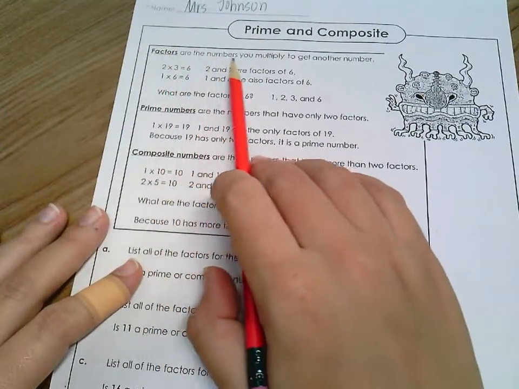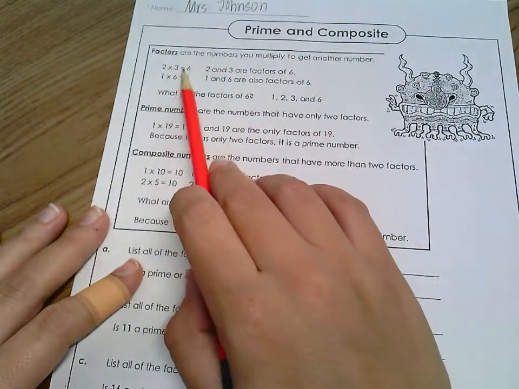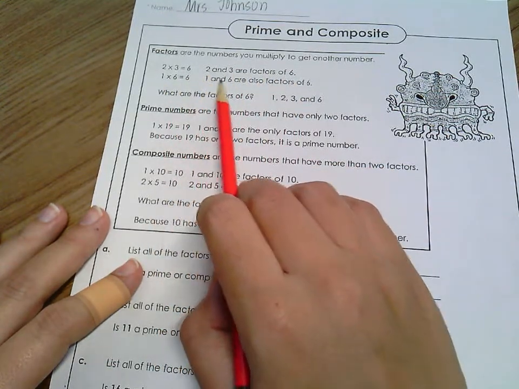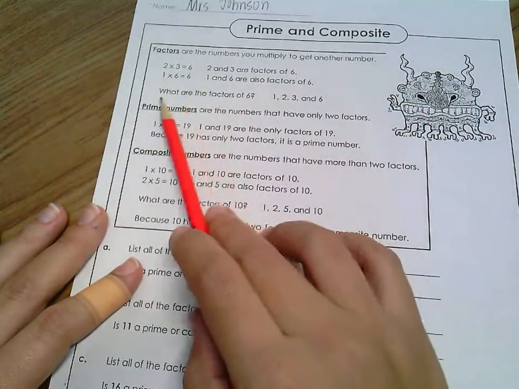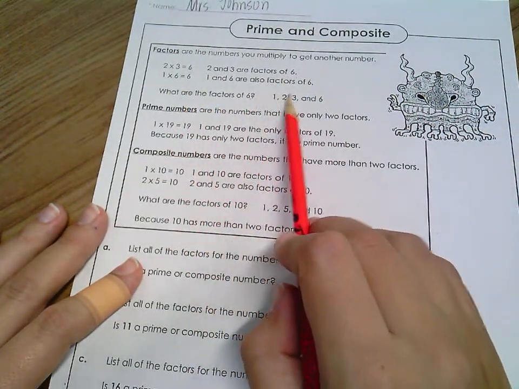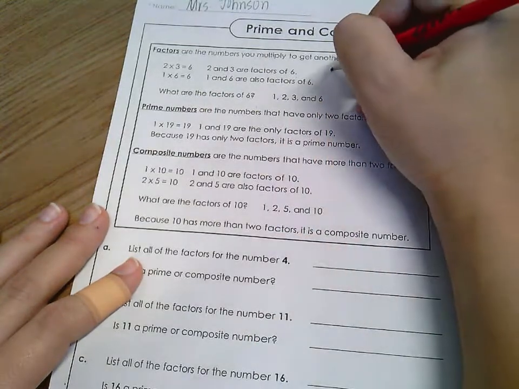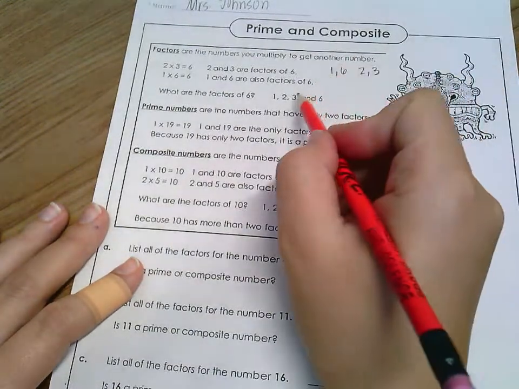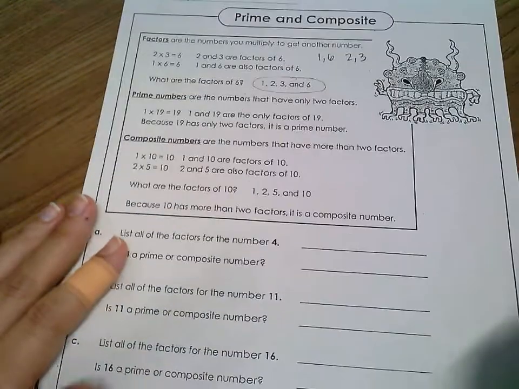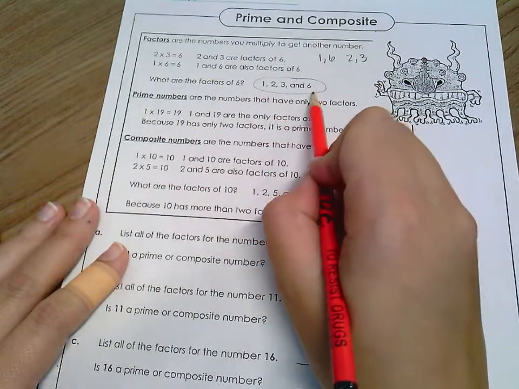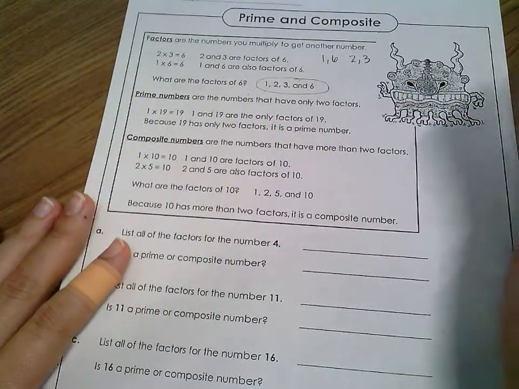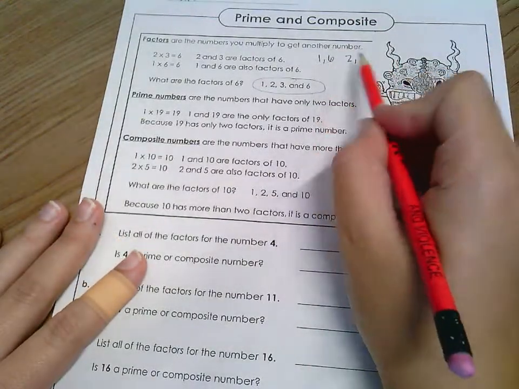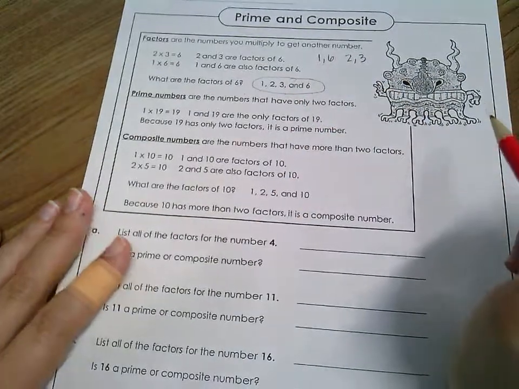Factors. Factors are the numbers you multiply to get another number. 2 times 3 equals 6. 2 and 3 are factors of 6. 1 times 6 equals 6. 1 and 6 are also factors of 6. What are the factors of 6? 1, 2, 3, and 6. Now sometimes I might write my factors in pairs, but then I always want you to rewrite them in this order, from least or smallest to greatest. It's just the way that people write their factors. I'm not really sure where that comes from, but you can do it like this, and then eventually you have to write them in this order.